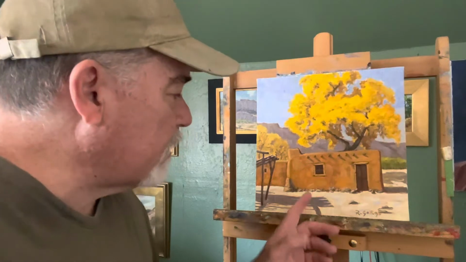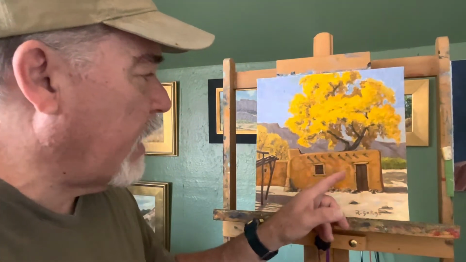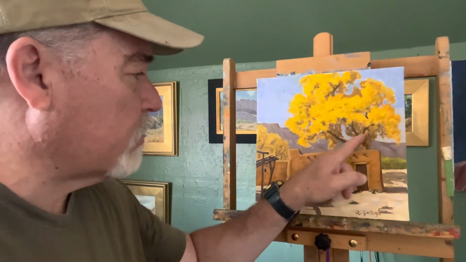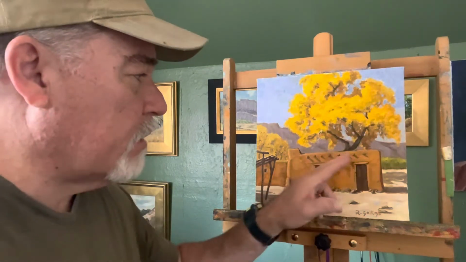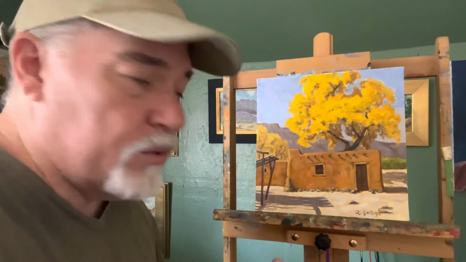And then last, well, sorry, two things. The other diagonals that I have here, or at least implied diagonals, are these dark tree trunks. And again, they're opposing. They're not going the same direction. And I find that that makes it more interesting.